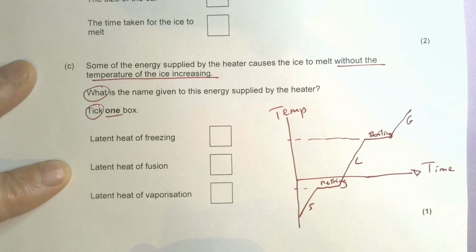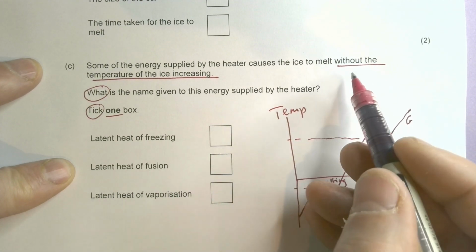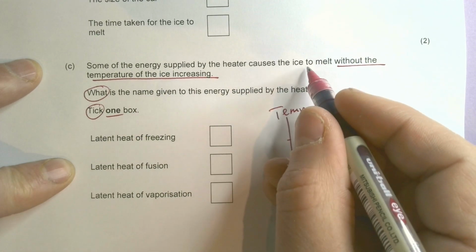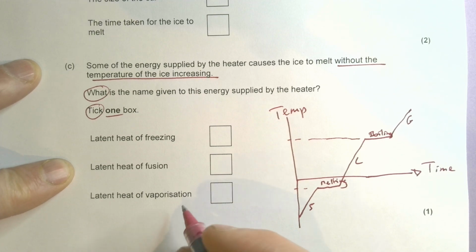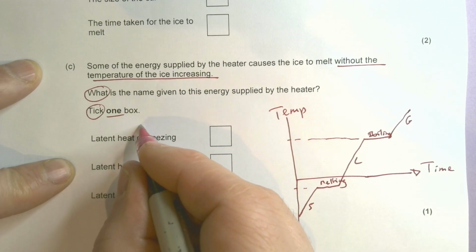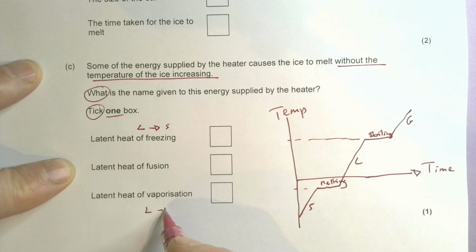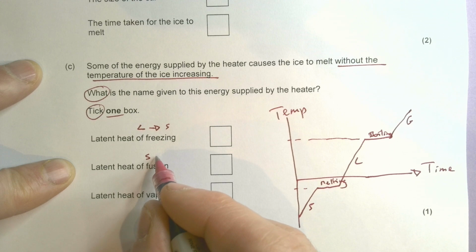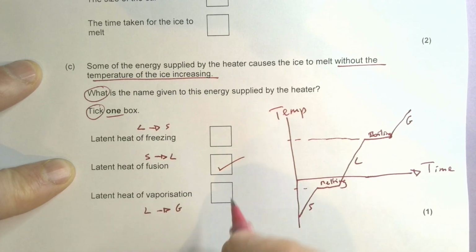And we call this a latent heat. So it's one of the latent heats, but it's going from solid to liquid. So the ice is melting. So solid to liquid will be this one; freezing would be liquid to solid. Vaporization would be liquid to gas. Fusion is where we get solid to liquid. Okay, so it's that one there.